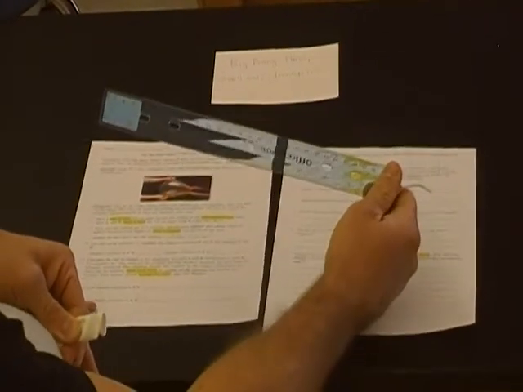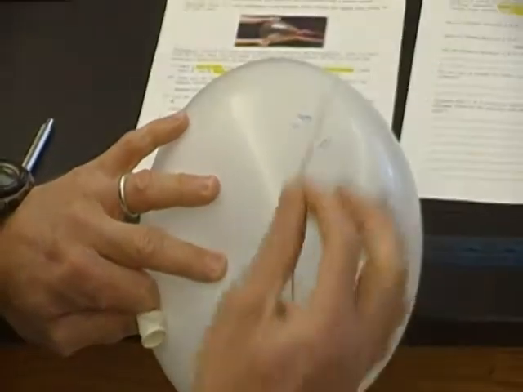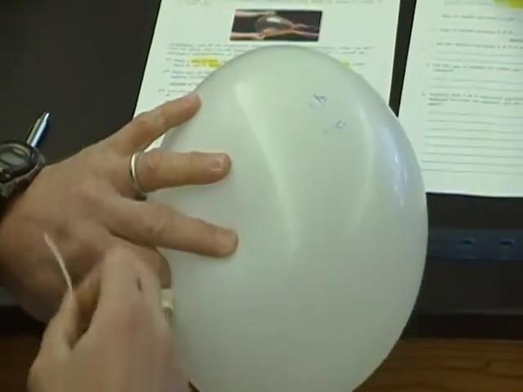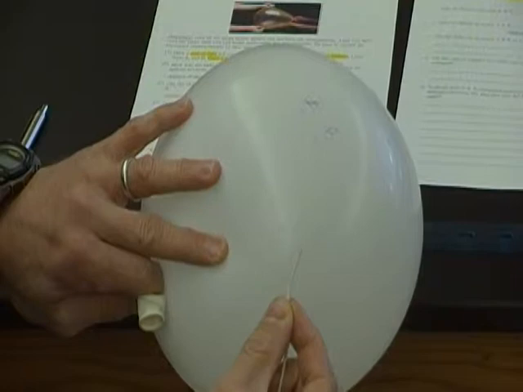Now we need to measure the distances. Step 3: use the string and ruler to measure the distance between A and B and between C and B. You can use 2 people to do this. It makes it easier if one person runs the string and the other person holds the balloon. I'm going to give you a demonstration with only one person.